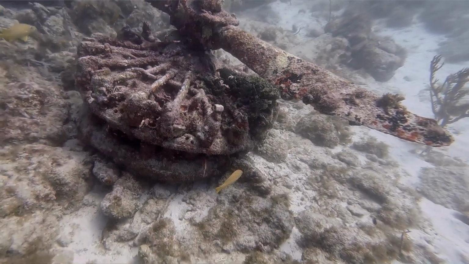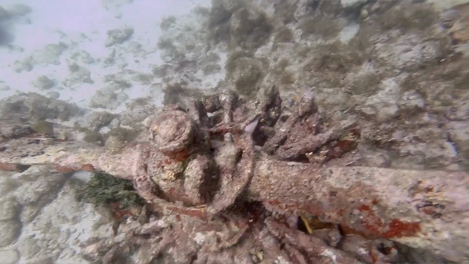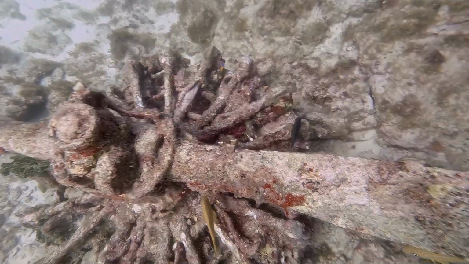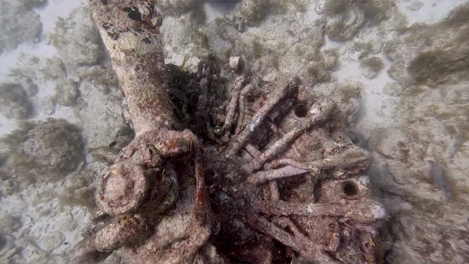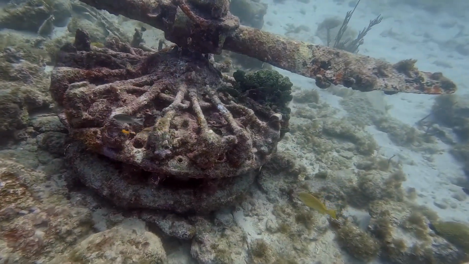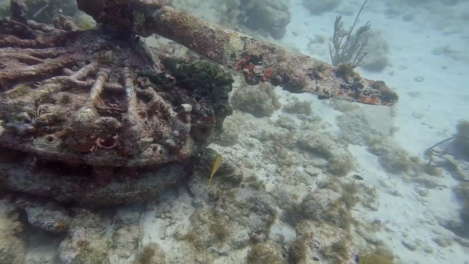I circled the propeller slowly with my GoPro, keeping a steady distance and making sure I got full coverage from all angles. Top, sides, low angles, even a few passes overhead. Back on land, I pulled all of the footage into my computer and started breaking it down.